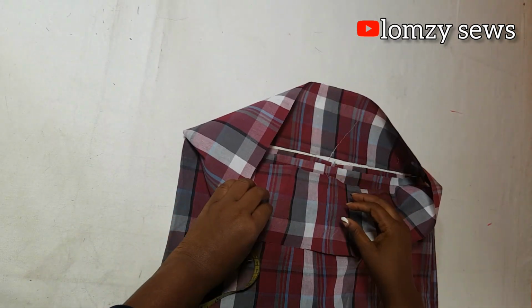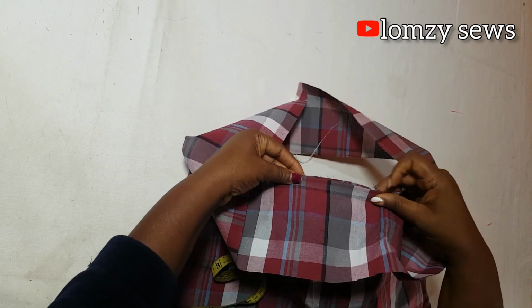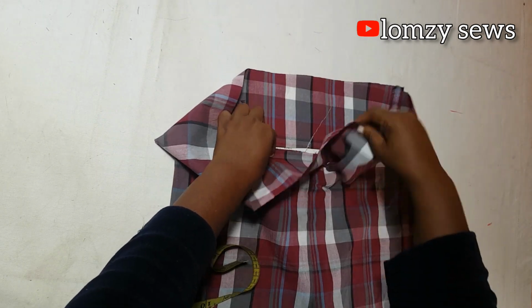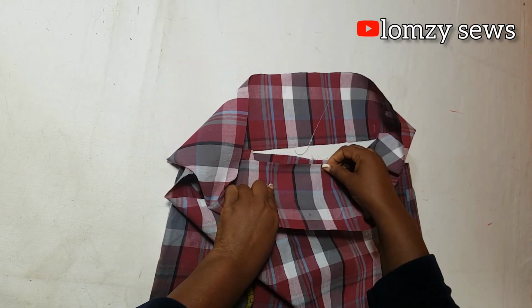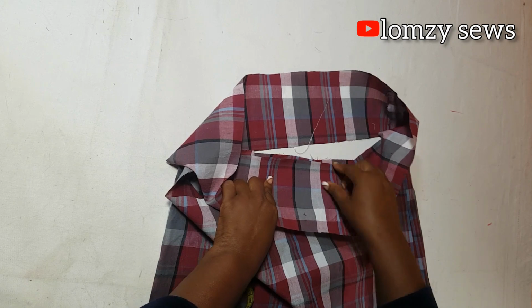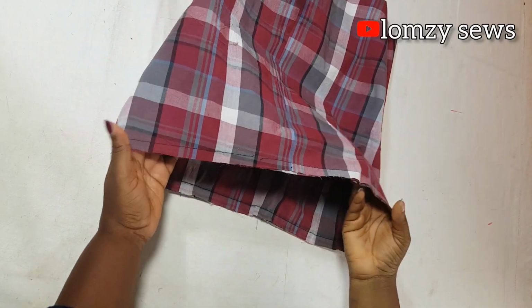So first I will go ahead and place right side against the wrong side. Can you see how it is? This is the wrong side and my elastic casing is on the right. So I place it like that and I'm going to sew it. See it after sewing it.